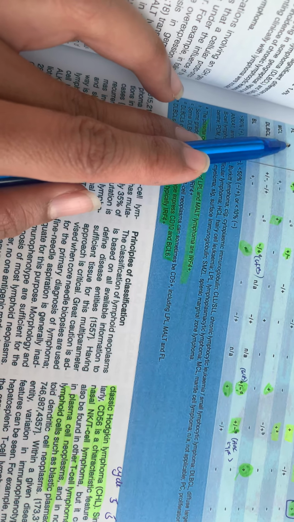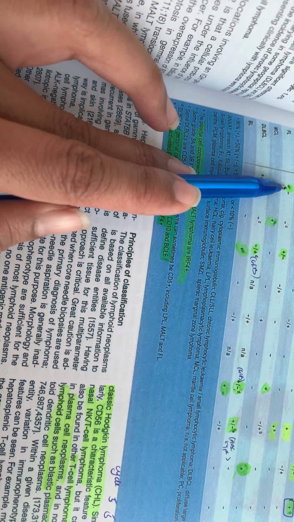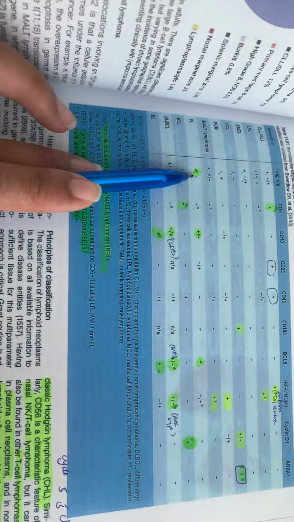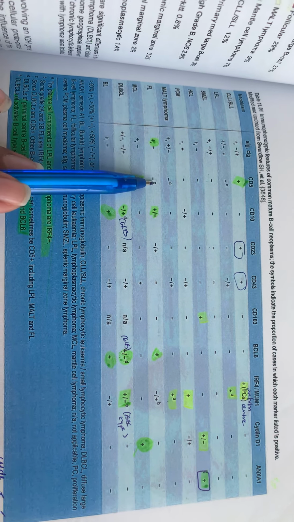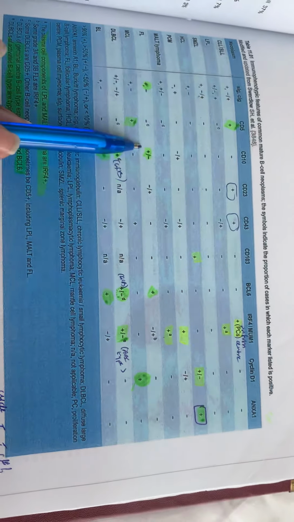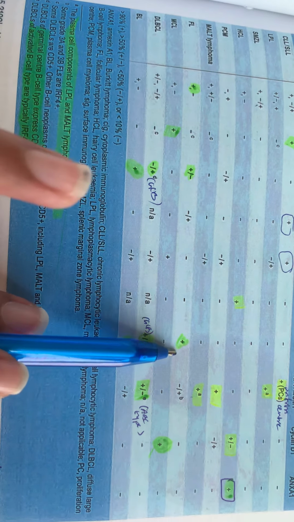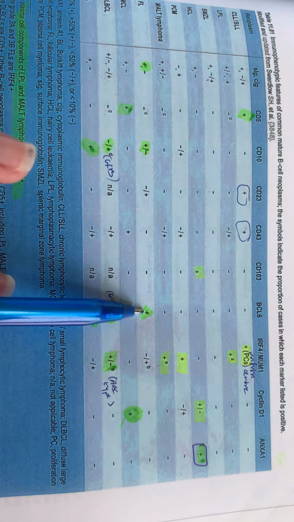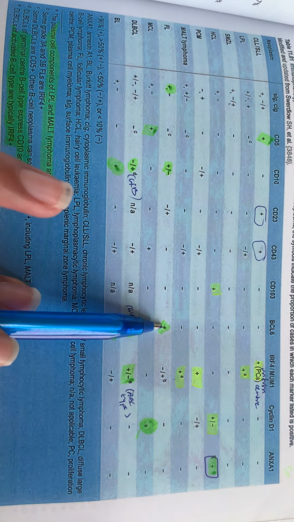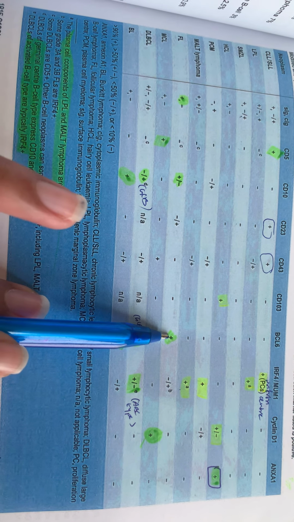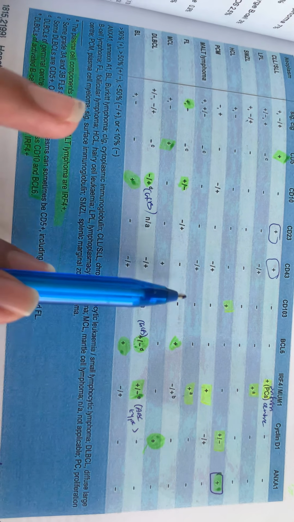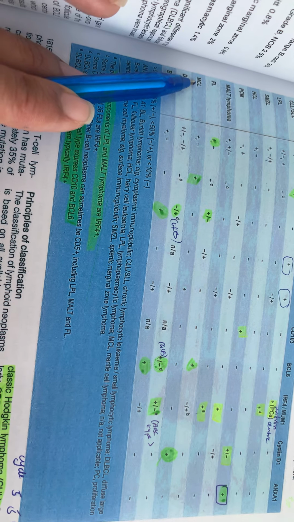Then we have follicular lymphoma. Follicular lymphoma also has surface immunoglobulin, doesn't have cytoplasmic immunoglobulin, and it is CD5 negative, it is CD10 positive, which is the germinal center marker, it is BCL6 positive, which is again a germinal center marker, and it doesn't say here BCL2, but it is also BCL2 positive, which is an important marker for it, right?